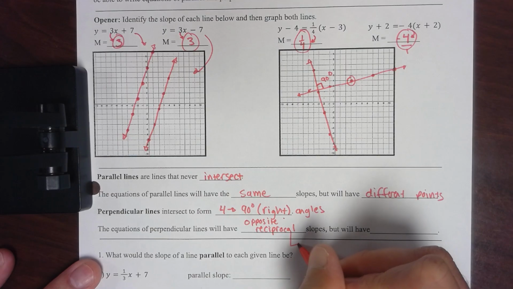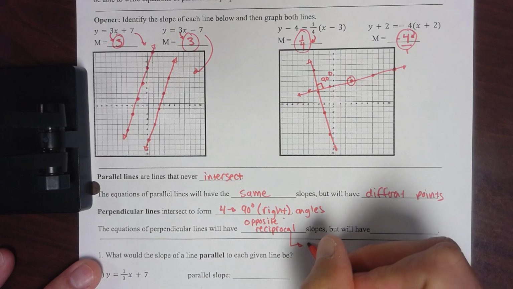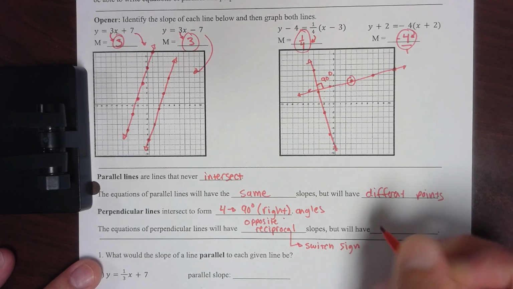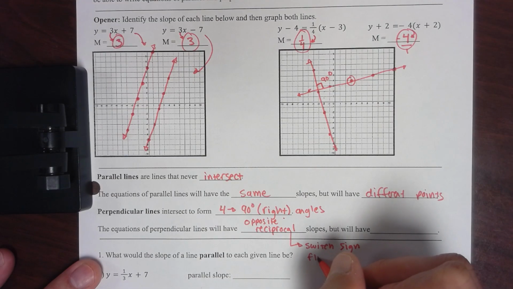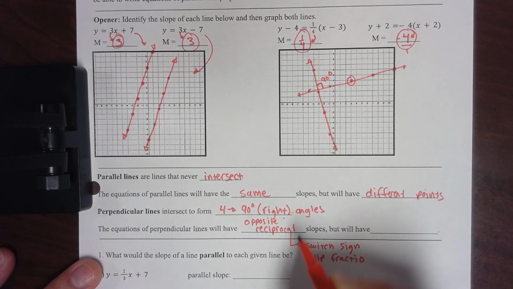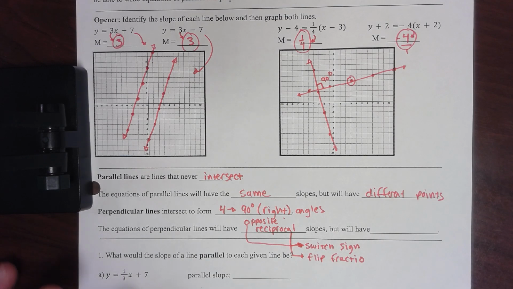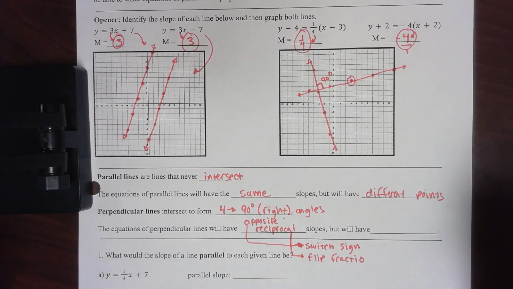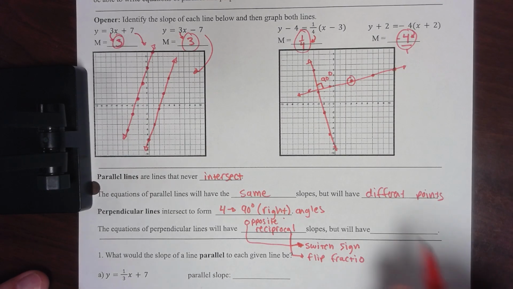Okay, let's just make a note of what this means. When I say opposite, that means to switch the sign. And when I say reciprocal, that means flip the fraction. Okay, so opposite meaning switch sign, reciprocal meaning flip the fraction. Okay, and then just same as before with parallel, they need to have different points. Well, actually, I guess that's not quite as important because they'll never be the same line because of this. So let's just skip that part.